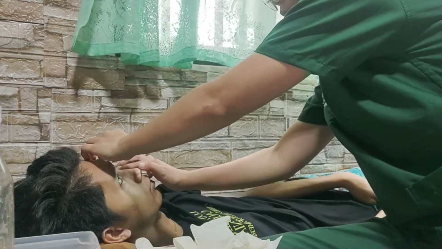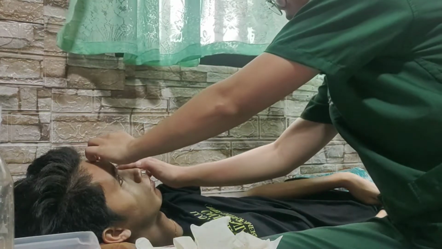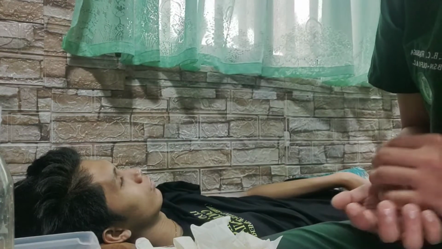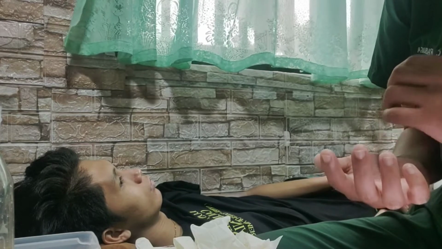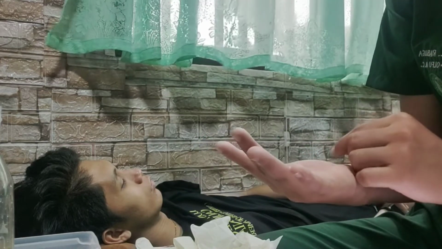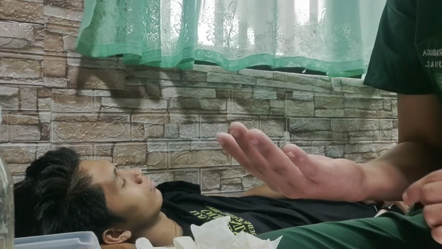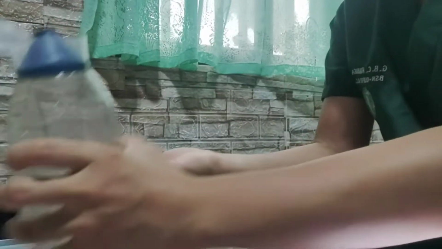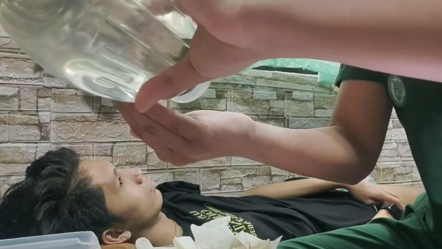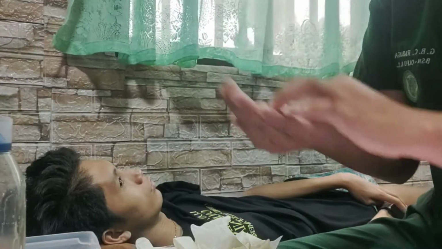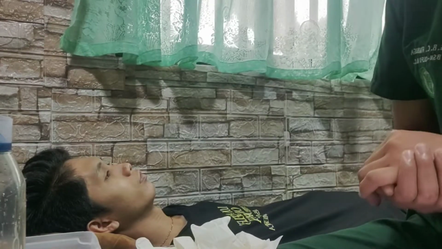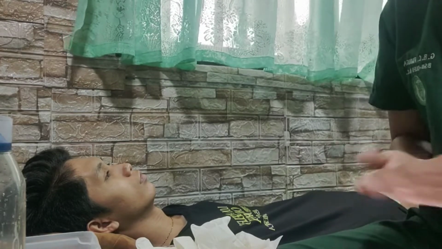Pinch with thumb and index finger. Then, away from the eye. Okay, thank you, sir. And next, with the contact lens in your palm, put a few drops of hydrogen peroxide to clean and disinfect the contact lens and put it in a proper container. Let's assume this is a hydrogen peroxide. So lastly, wash hands and document the procedure.